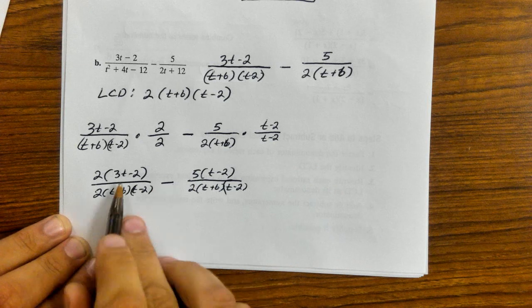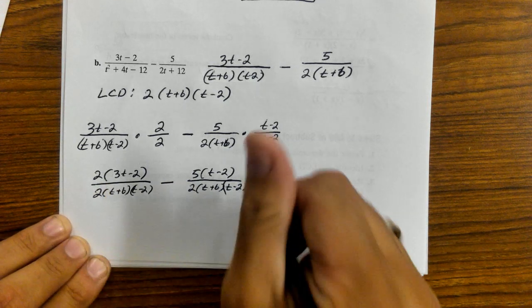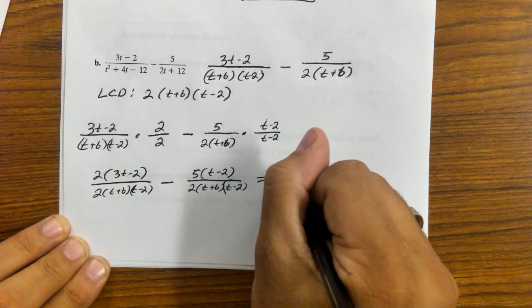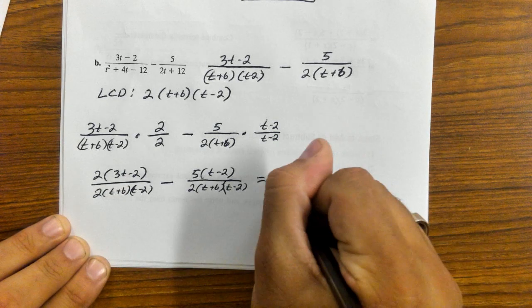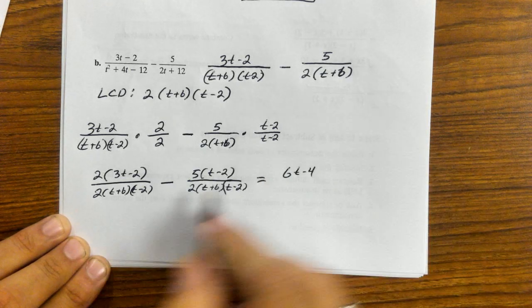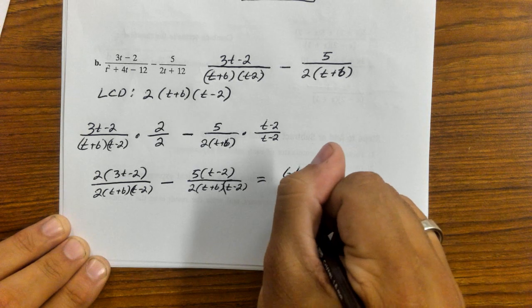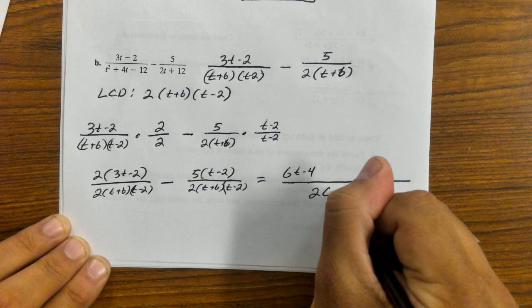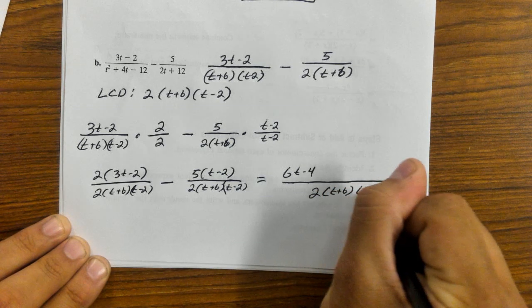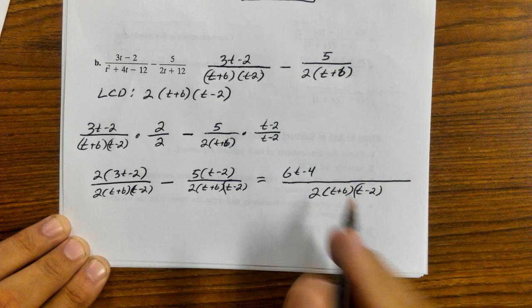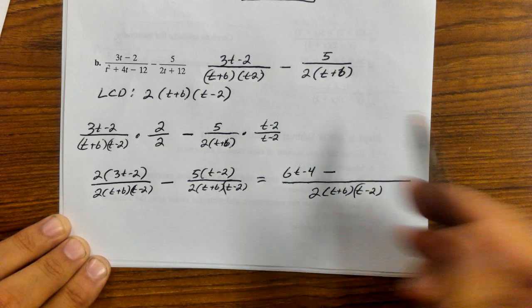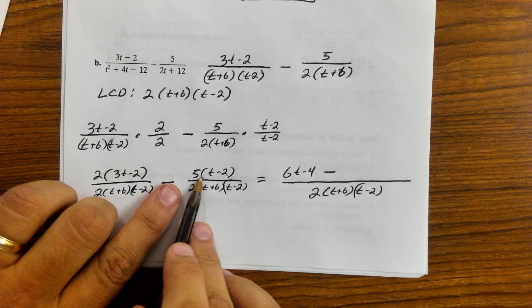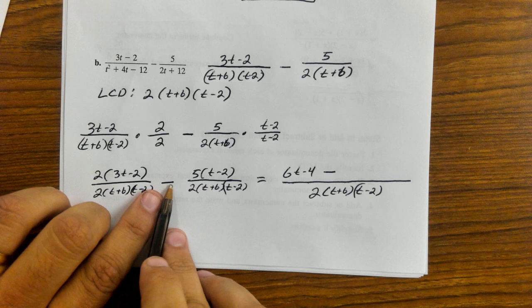And now I can go ahead and do the multiplication here. So this is going to equal 6t minus 4 in this numerator, and I'm going to subtract it. I'm going to write the fraction bar, since the denominator is going to be 2 times t plus 6 times t minus 2. I'm going to subtract 5t minus 10. So let's take care of this math first before I take care of the subtraction sign.